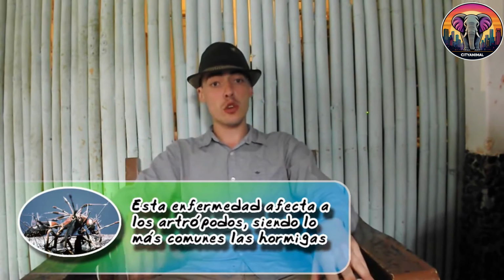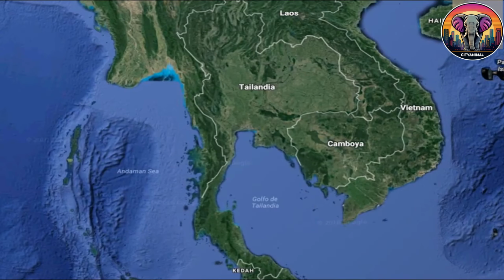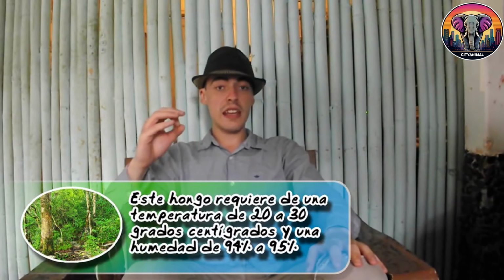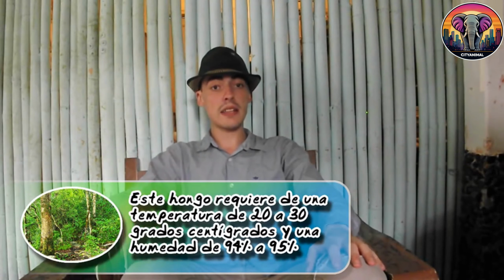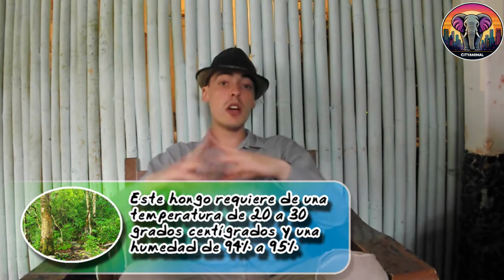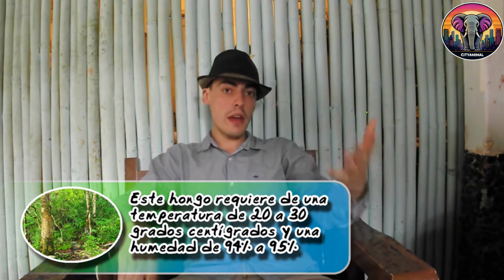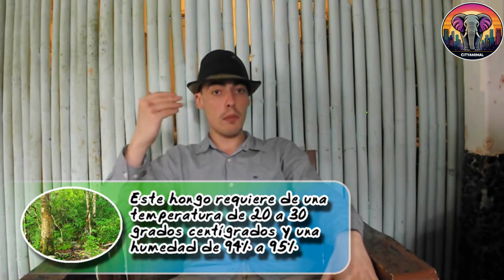This cordyceps is an ascomycete fungus that can be found in the tropical forests of Thailand, as well as in the rainforests of Brazil. This is very important because this fungus requires specific climatic conditions for its life cycle, such as a temperature of 68 to 86 degrees Fahrenheit, 20 to 30 degrees Celsius, and a humidity level of 94 to 95%, which is very high.